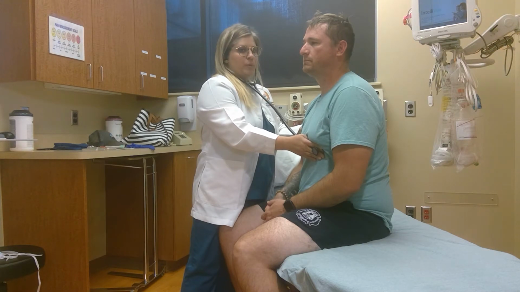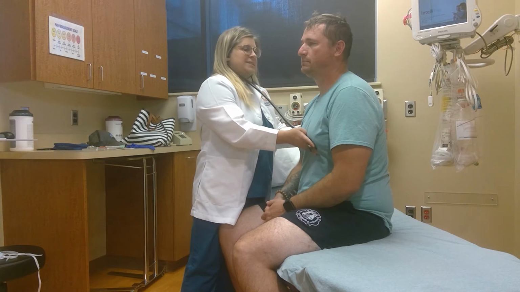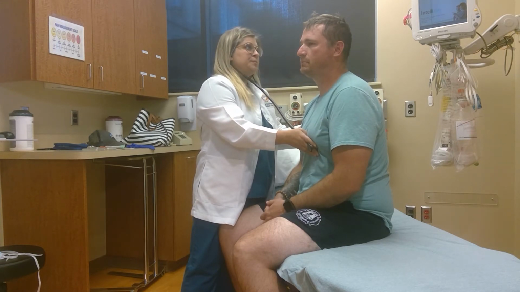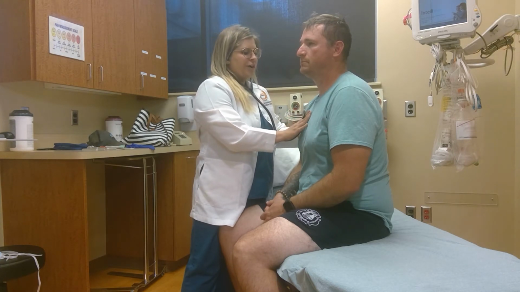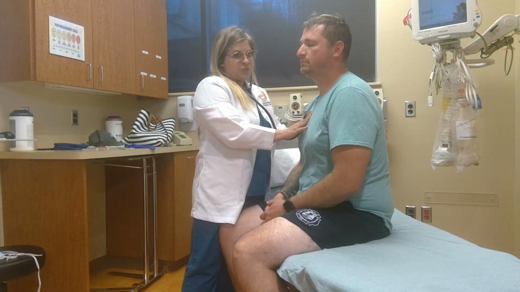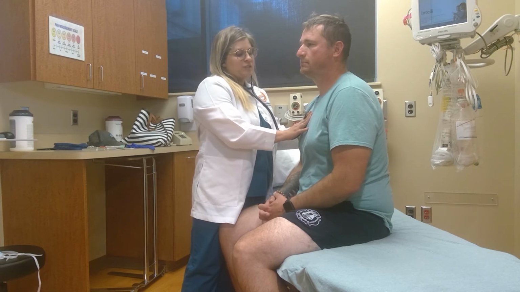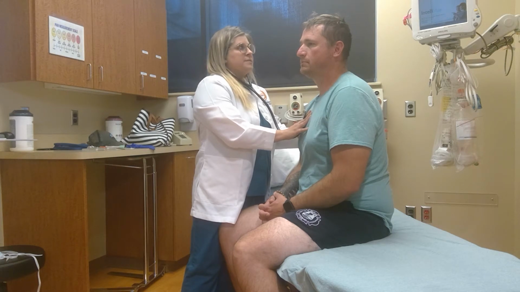Good. I'm going to note the point of maximal impulse. Point of maximal impulse is in the 7th intercostal space, mid-clavicular line. And now I'm just going to go ahead and listen to your heart, noting the rate and rhythm. S1, S2 is present. No S3 or S4 noted, no murmurs, no clicks, no rubs.